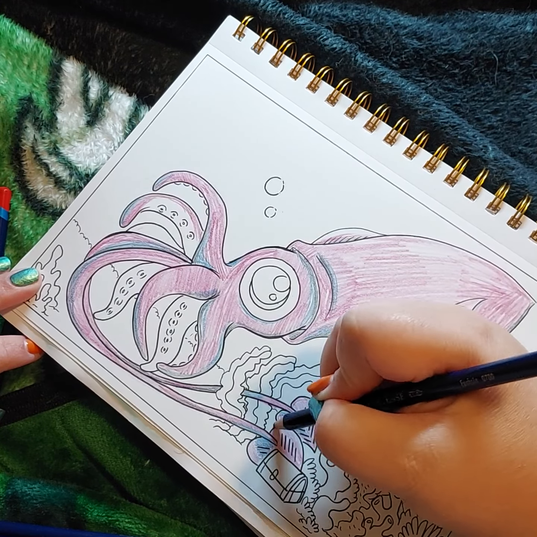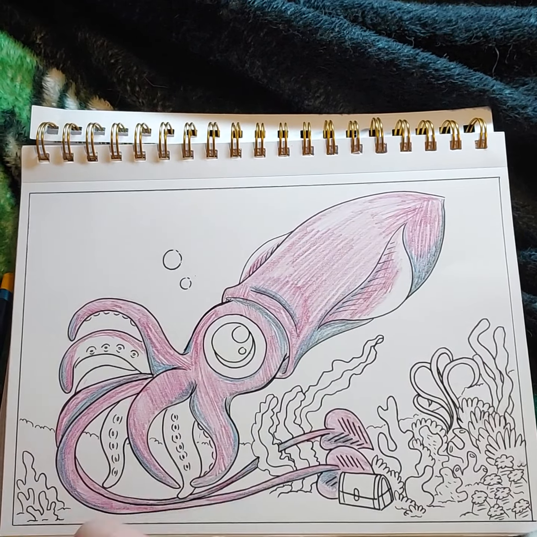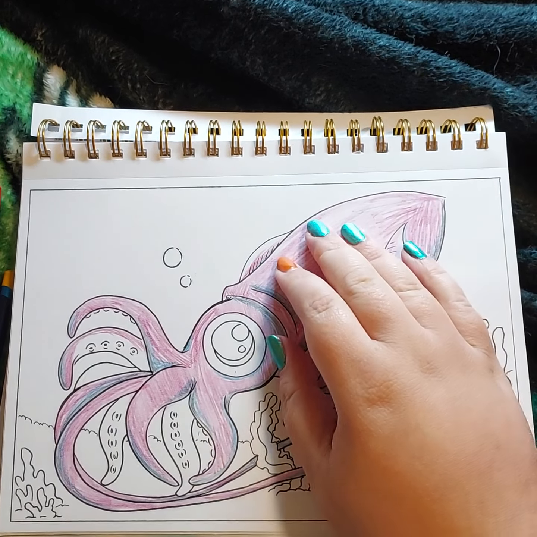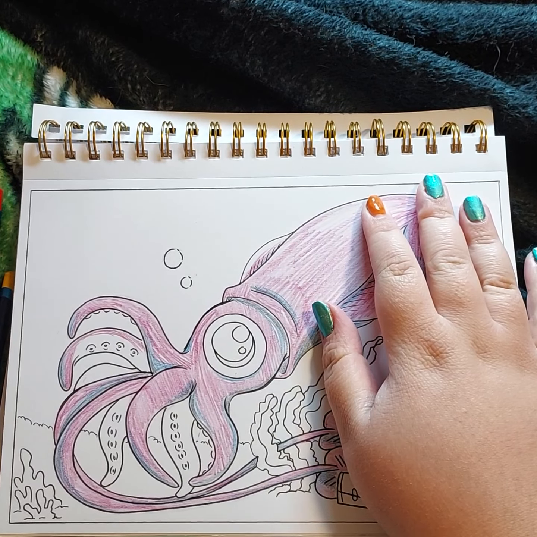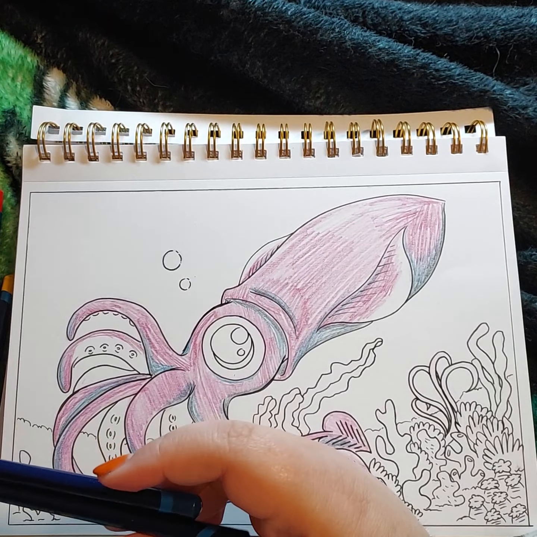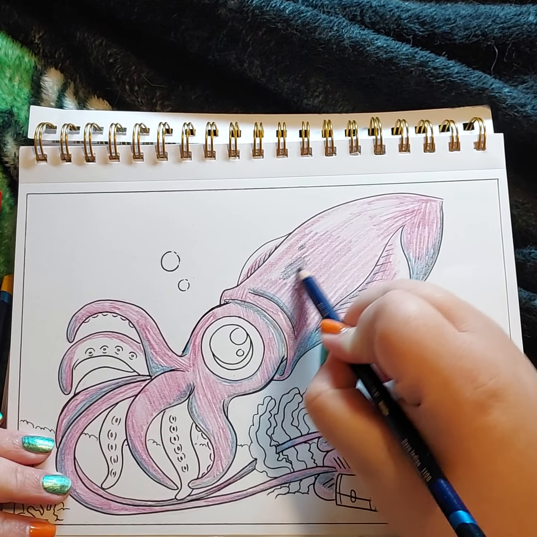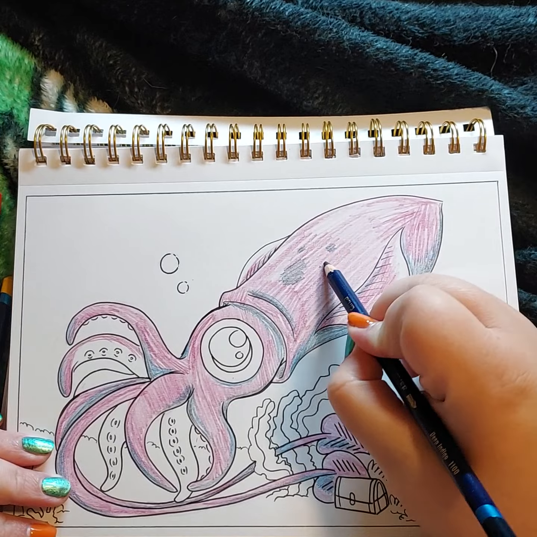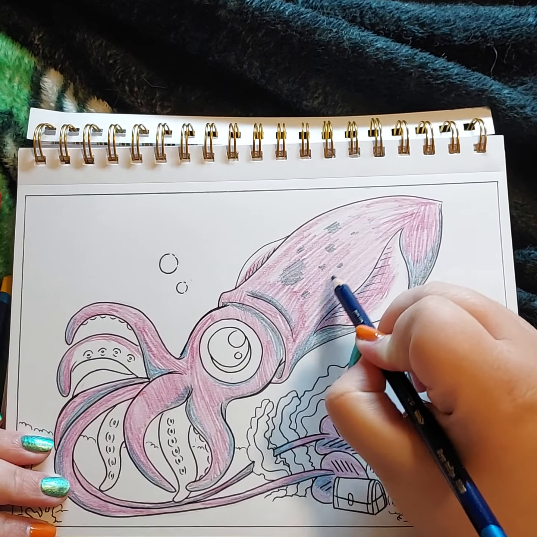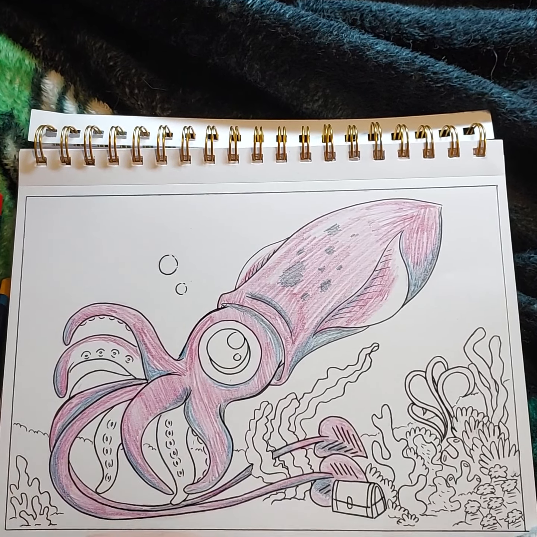Alrighty. Now, up here, if you look at pictures of squid and cuttlefish, a lot of them have spots. I'm not sure that Architeuthis does, but I'm going to add some. Let's go back with our darker indigo. Just put some squiggly indications here of a texture. There we go.